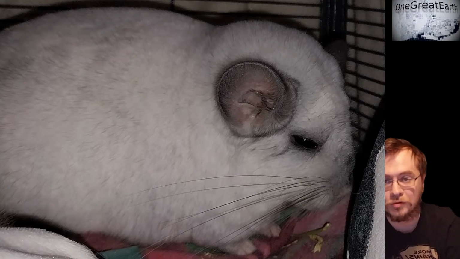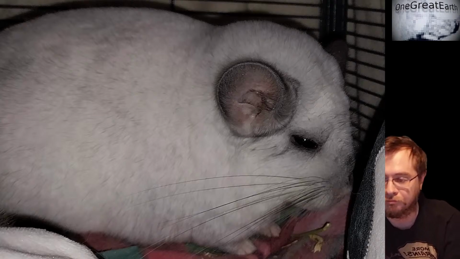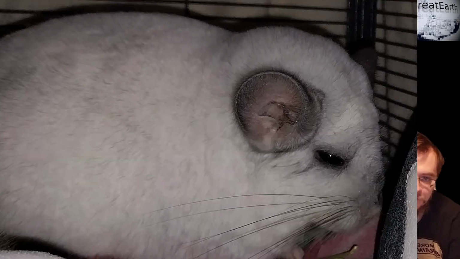Look at that fur. The average human has 1 to 3 hairs per follicle. These have 50. They feel everything. They map out your face. They remember you without even knowing it. And they hear everything. And they constantly need dust baths, constant dust baths.